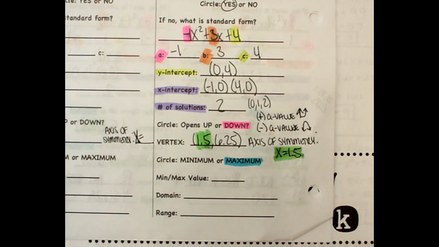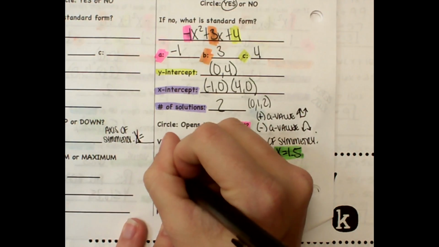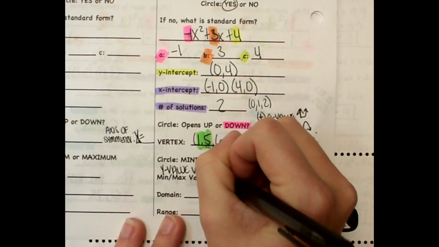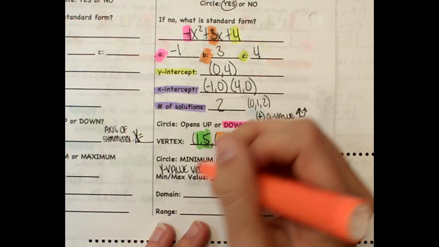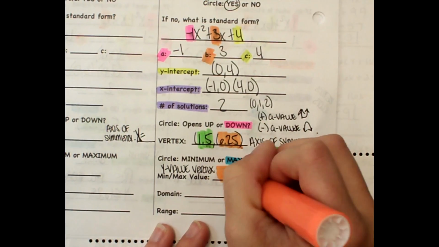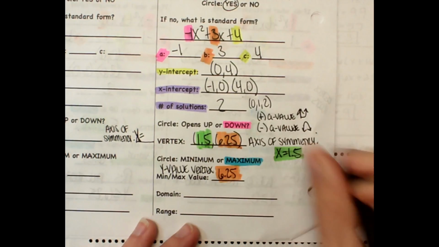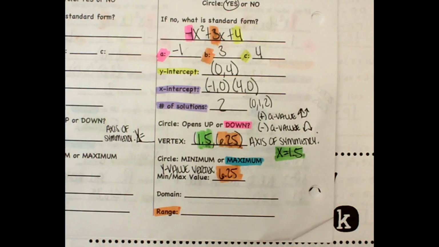Your min or max value, you need to remember, comes from the y value of your vertex. So in this case, the y value is 6.25. It also determines your range.